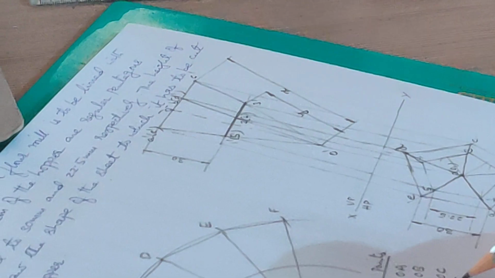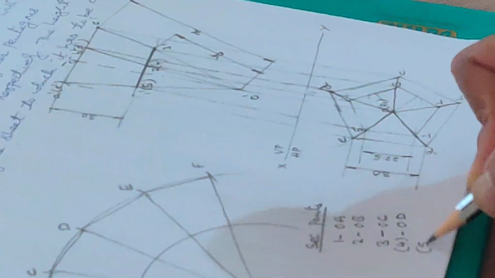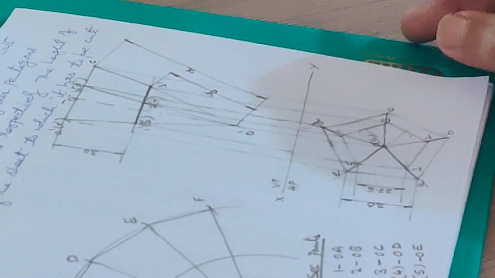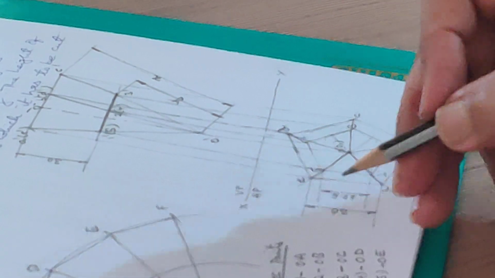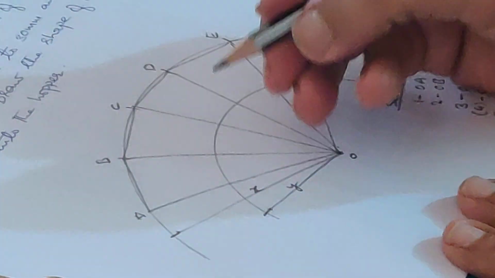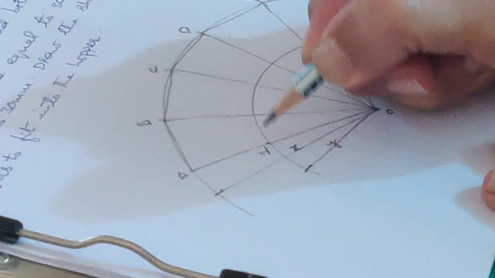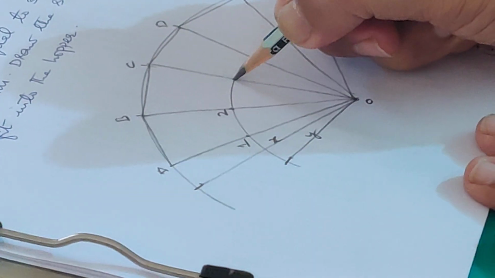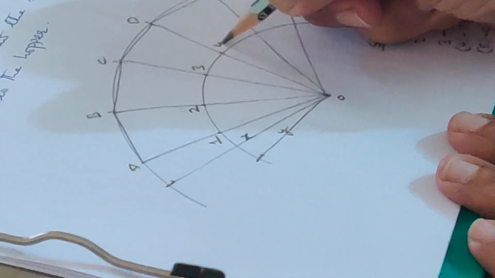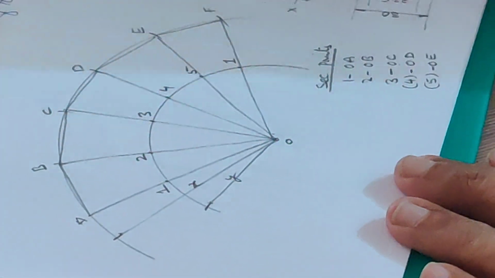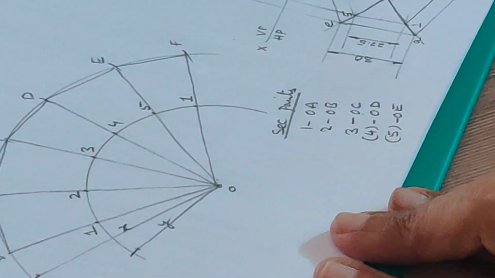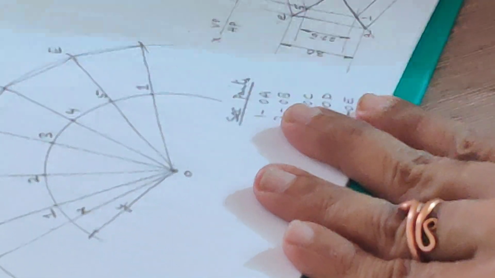Coming to the invisible points, 4 is on OD and 5 is on OE. 4 and 5 are invisible points. Now you can mark them on the development. 1 is on OA. Where is OA? Here. This is 1, 2 on OB, 3 on OC, 4 on OD, 5 on OE, and 1 on OA. I should mark this as A.